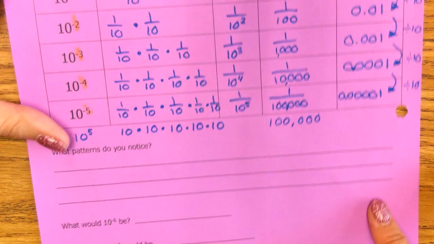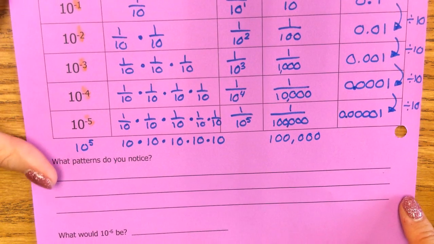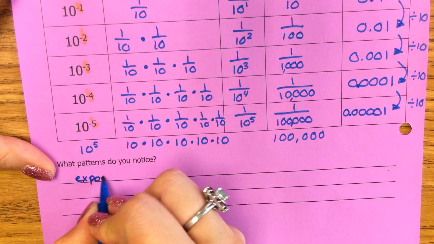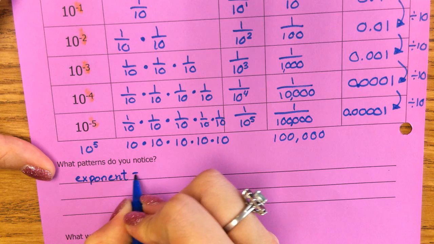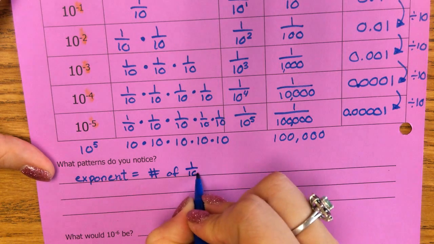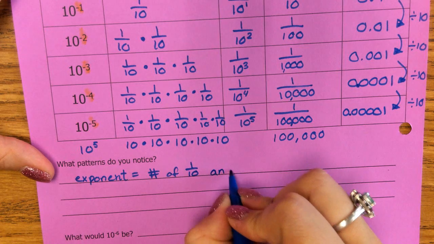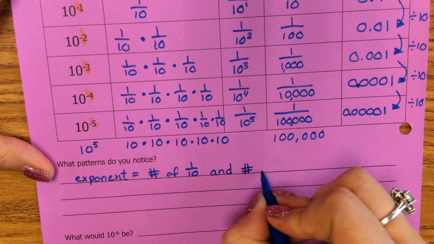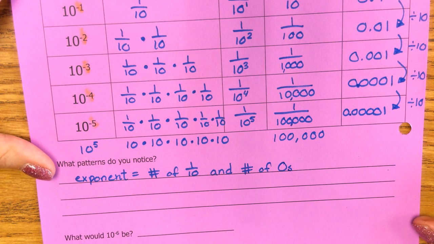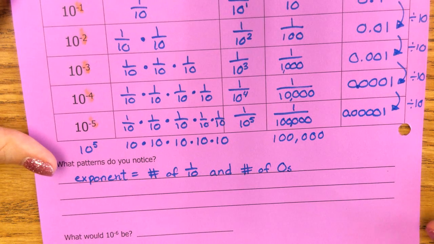Let's talk about some patterns. So again, the pattern's going this way. And I would say that the exponent equals the number of those factors of 1/10 and the number of zeros in the decimal, right?